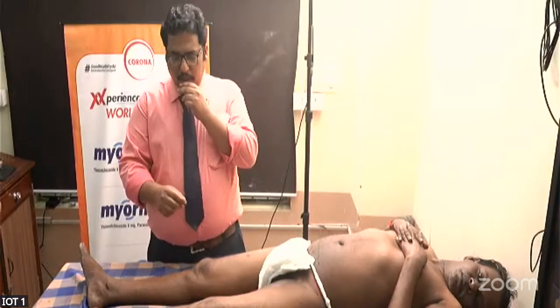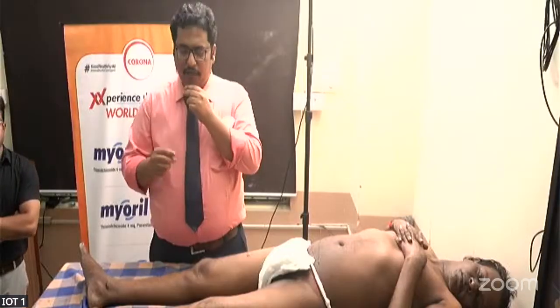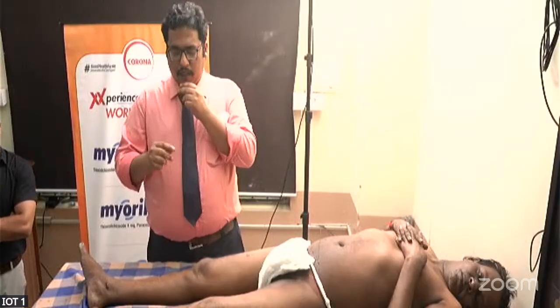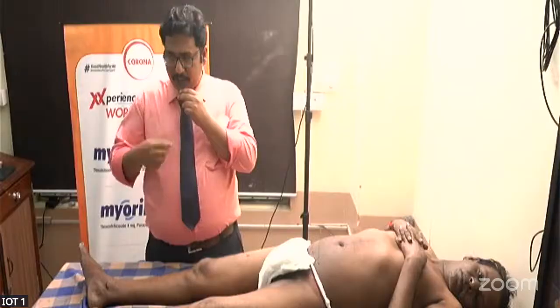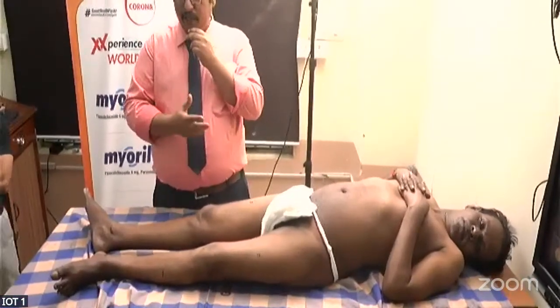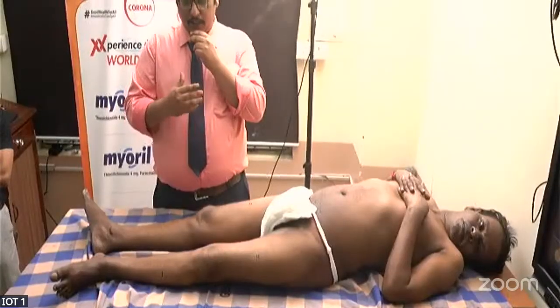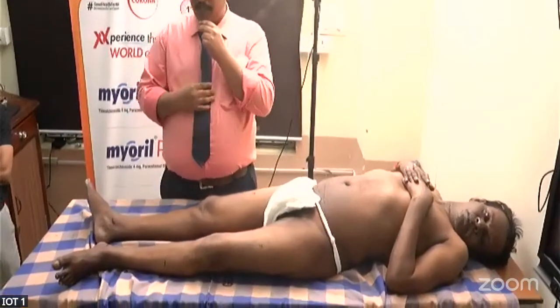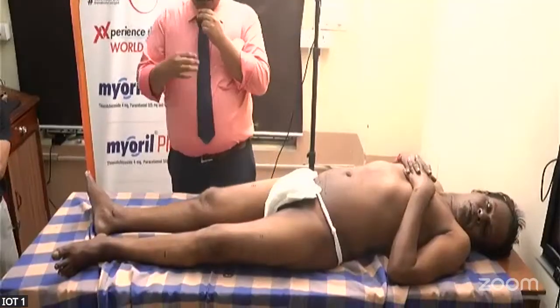Patient actively does flexion of 0 to 60 degrees. Further passive flexion of 20 degrees is possible on the left side. After that, it is restricted, associated with pain and spasm.